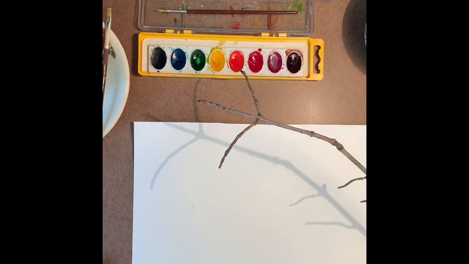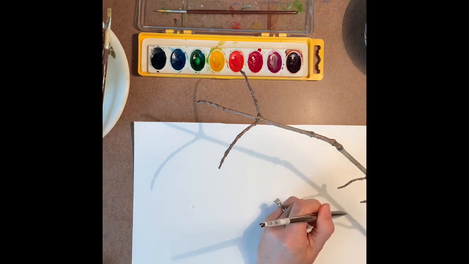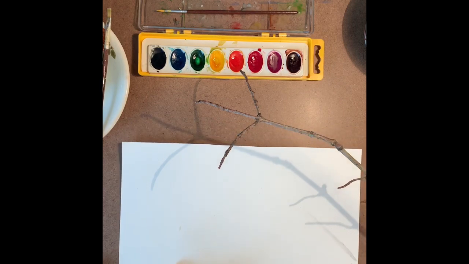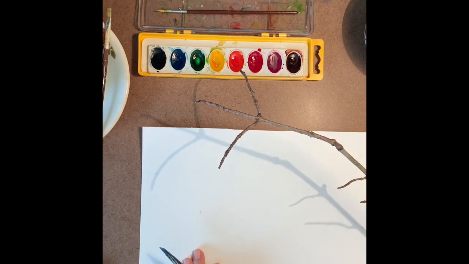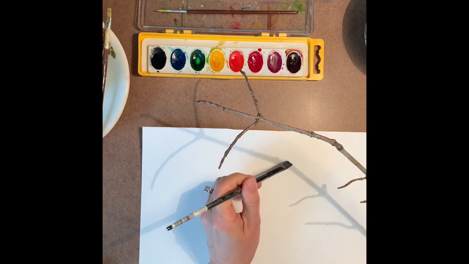Okay, and what I'm going to do is get that color, that gray tone that I had in my brush, and I'm going to follow the shadow and just fill the space in. And I might need to pull it to the side to see how dark it's getting. I probably want it to be darker, but right now this is just kind of sketching on the paint.